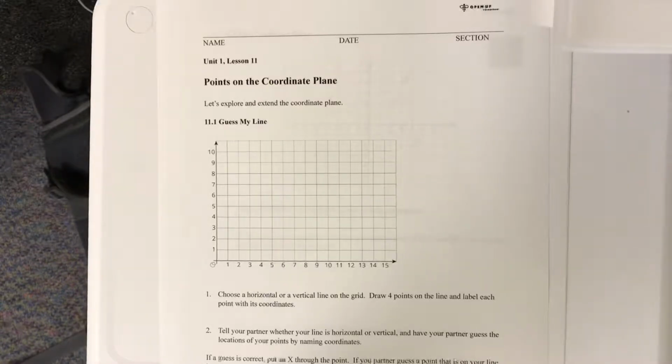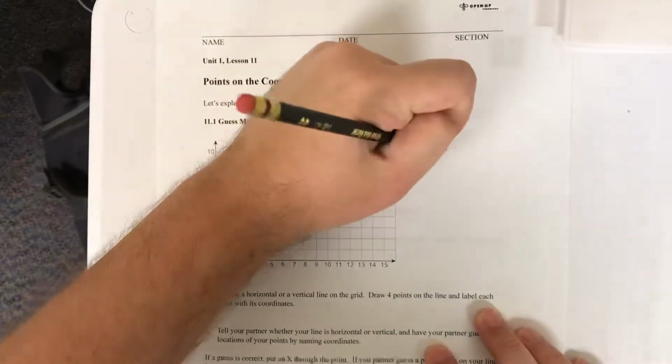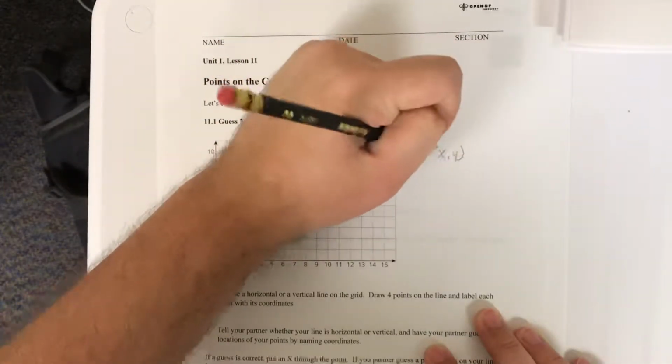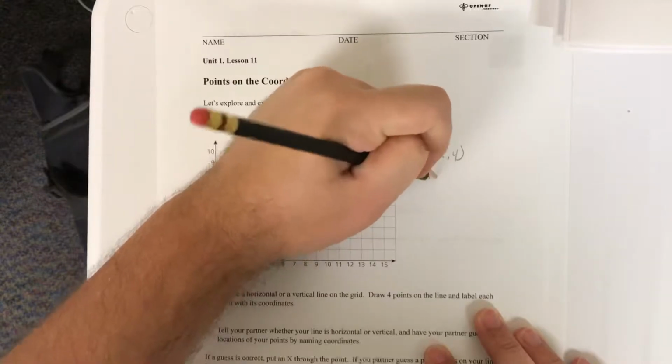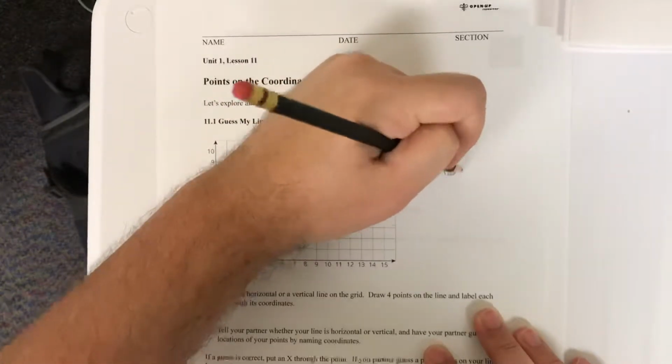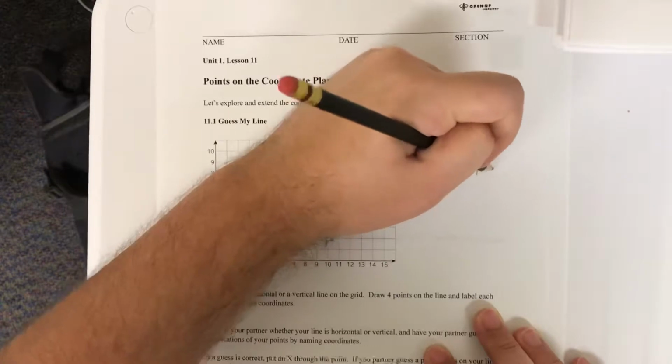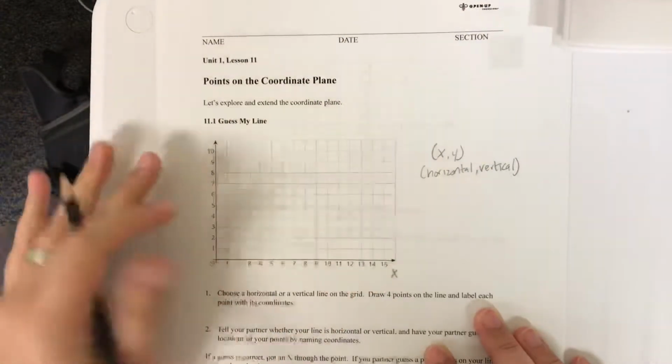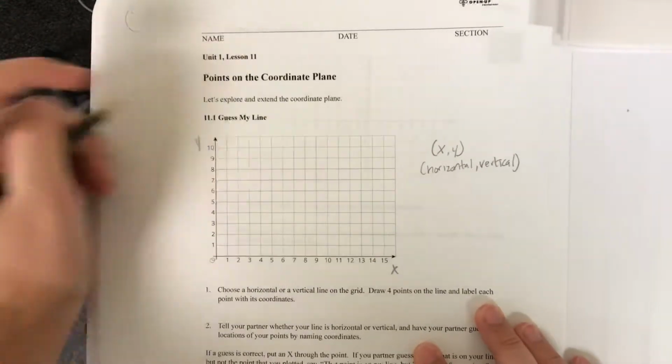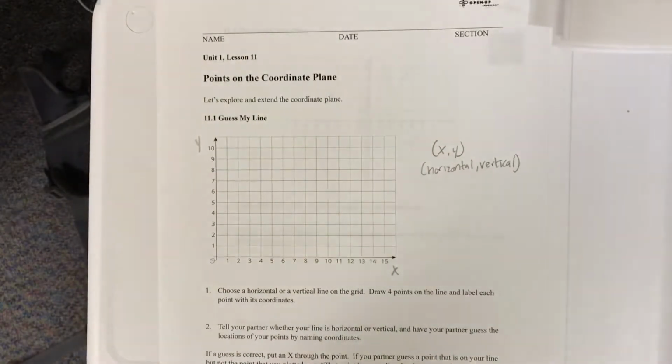Well, something I noticed is that there are no labels on the axes. So the first thing you need to remember is that we label axes with X and Y, and when we plot coordinate points, it goes horizontal and vertical. So when I label my axes, I should know that this is always my X, and this is always my Y. We should have talked about that from 5th grade, but we're just reminding you of this sort of thing.